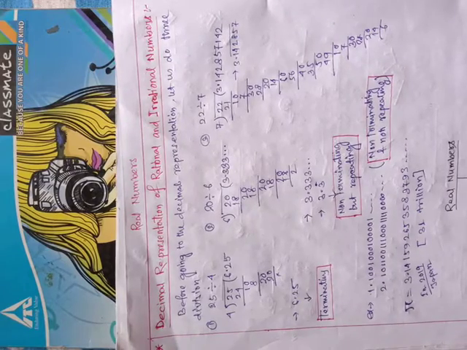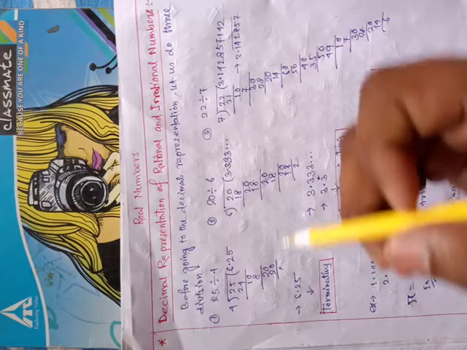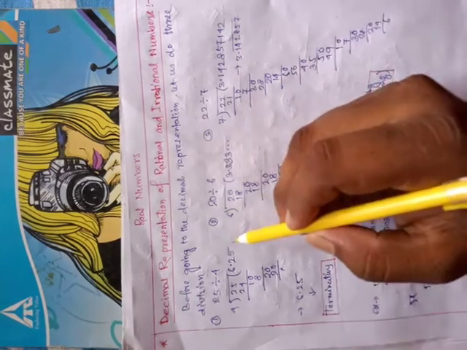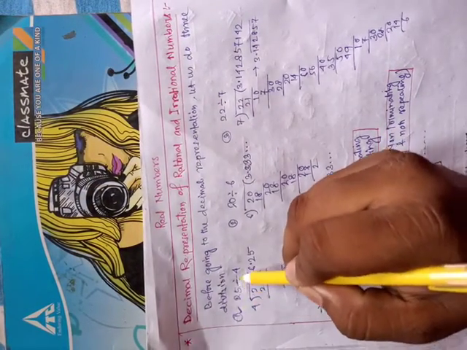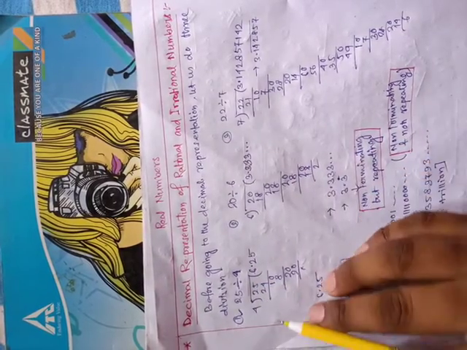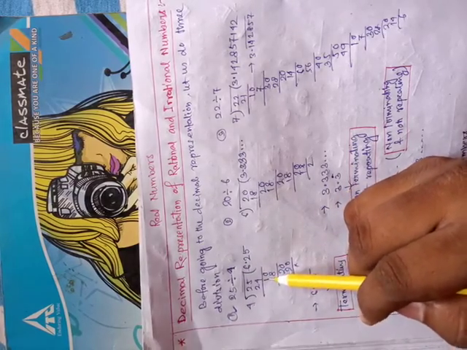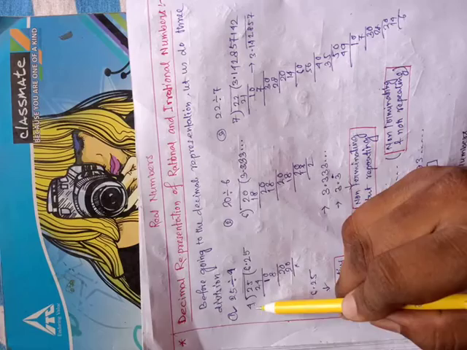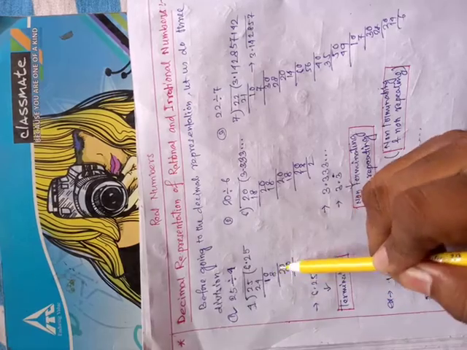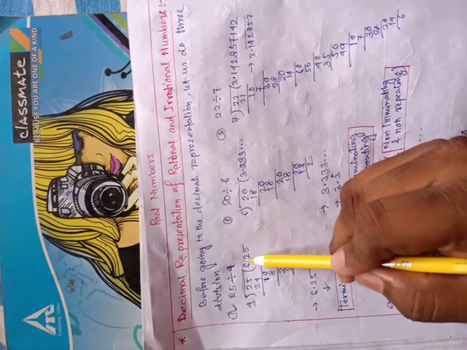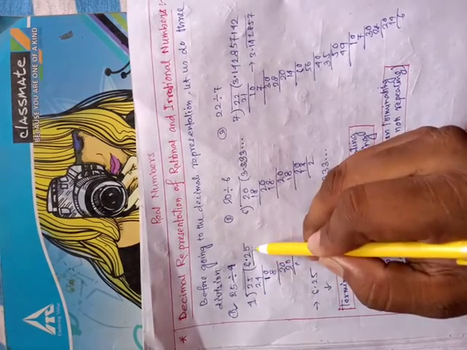Before starting the decimal representation of a number, I am going to discuss some divisions of numbers. First division is 25 divided by 4. 4 times 6 is 24, and the remainder is 1. As 1 is smaller than the divisor, we take the decimal point here and put a 0, so 4 times 2 is 8, and again 2. As we have taken the point, another 0 here, so 4 times 5 is 20. So we got the answer 6.25.